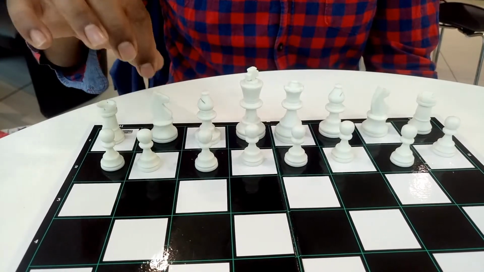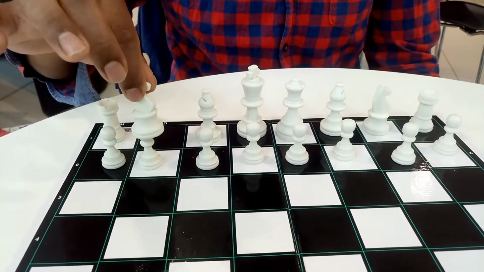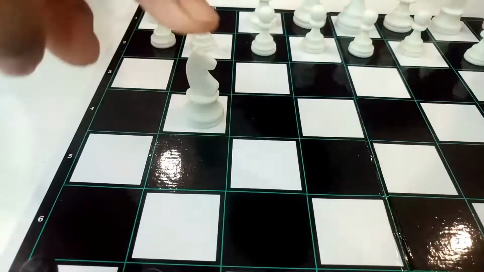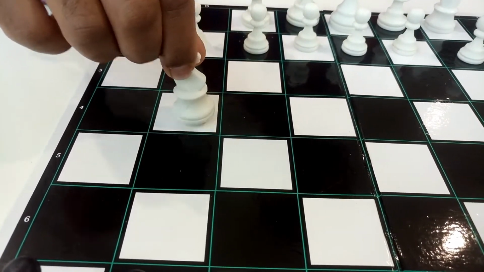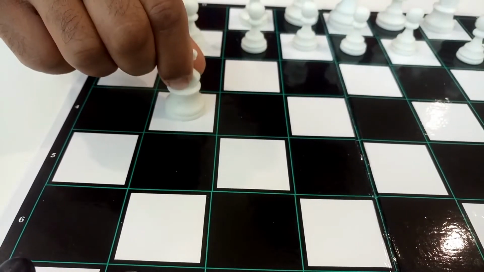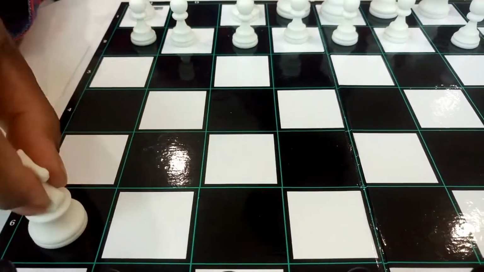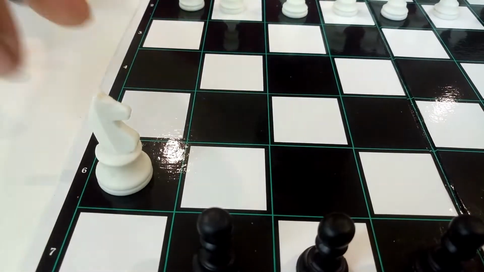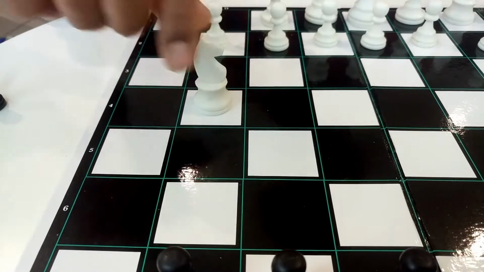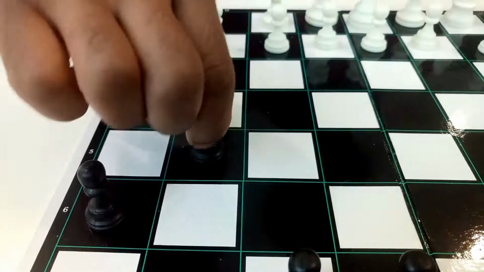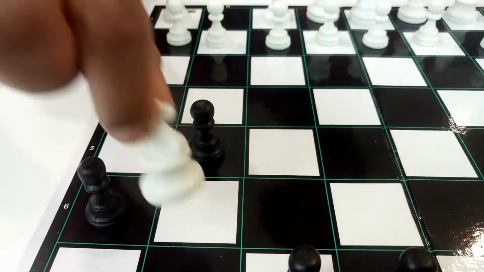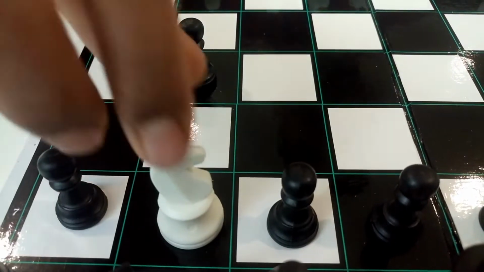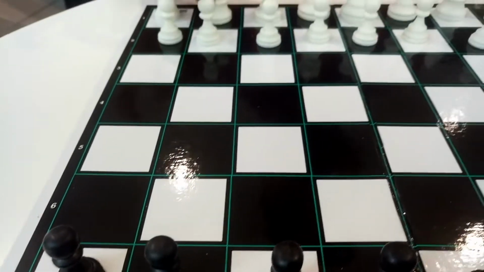It moves in an L shape, three steps: 1, 2, 3. If it was here, it could move in an L shape 1, 2, 3. It could also move from here 1, 2, 3. If there was a pawn here, I could kill it, and it's gone off the board. And if it was here and there was a piece here, I could jump over this, 1, 2, 3, and kill that piece. Any direction, as long as it makes an L shape and moves three squares.